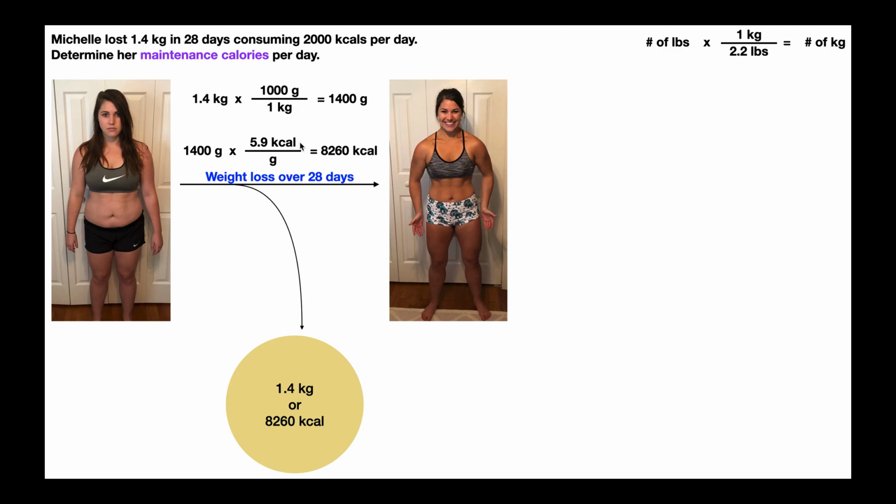And so when we do that, we get this number, 8,260 kilocalories. In other words, this 1,400 grams of body fat that she lost in 28 days, its caloric content is 8,260 kcals.